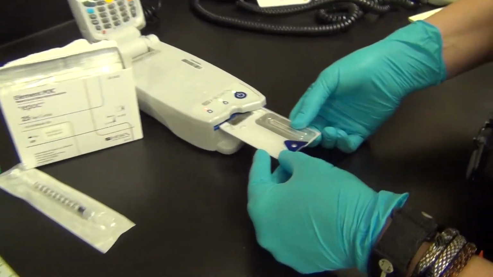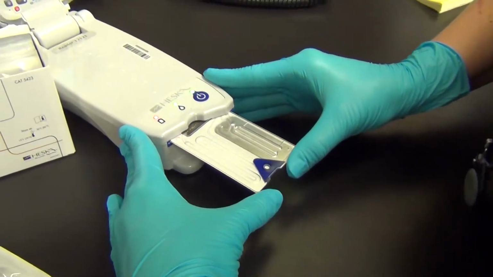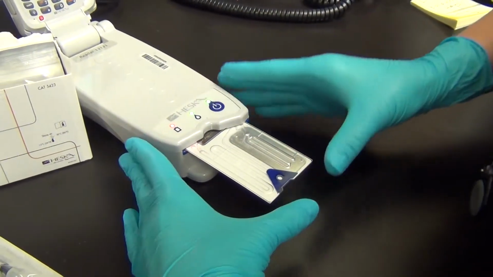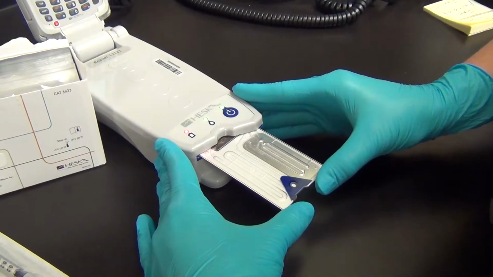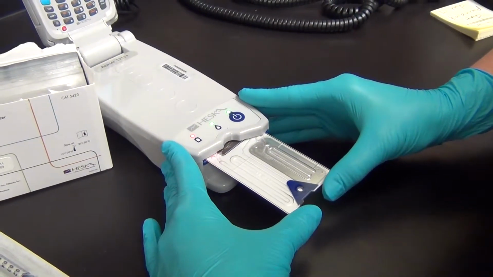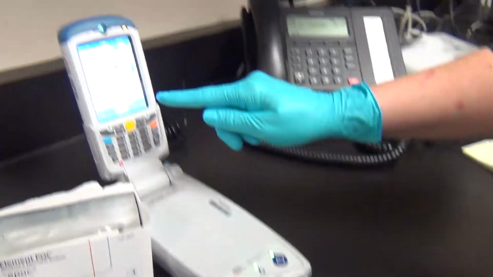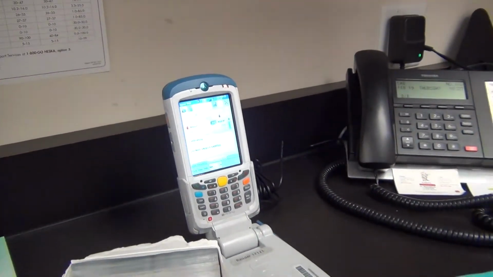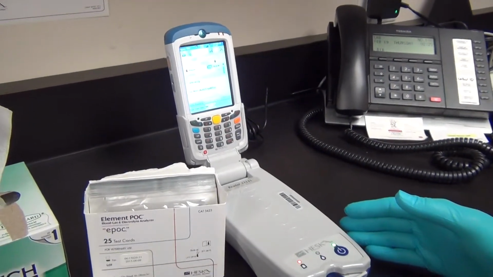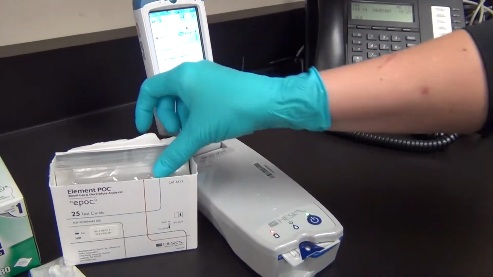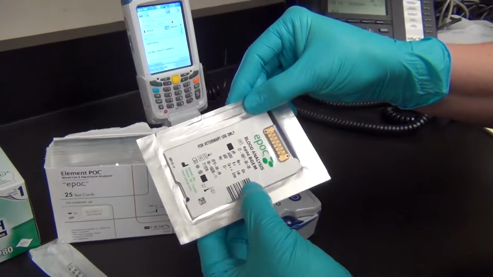We're going to slide it into the bay with a quick, smooth insertion and a firm click at the end, and it's going to read the calibration barcode, so insert it quickly and fully seated. It will display on the screen that it's read the barcode for the card.